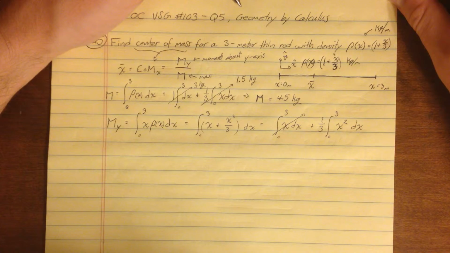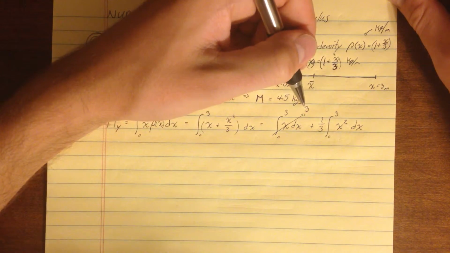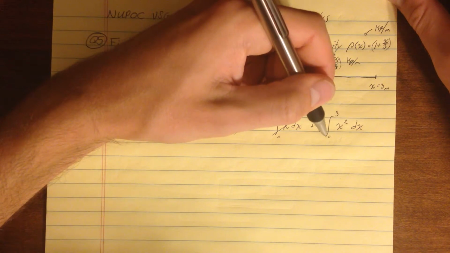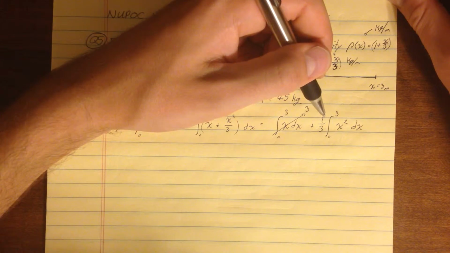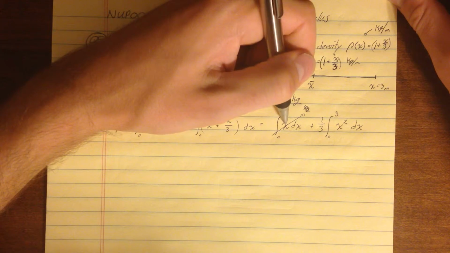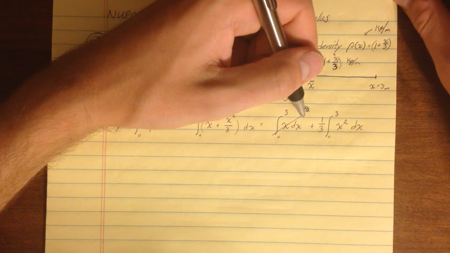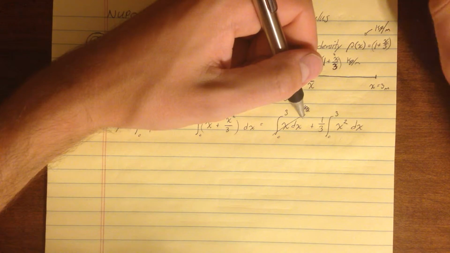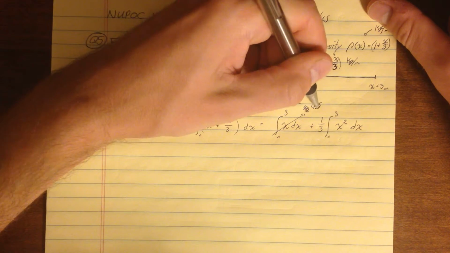So this is going to end up being 3, and this right here is going to end up being x squared over 2, and then we evaluate that from 3 down to 0. 3 squared is 9, so it's going to be 9 over 2, so this one is going to be 4.5.